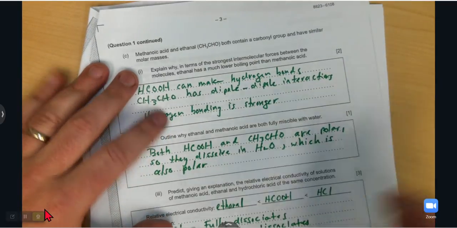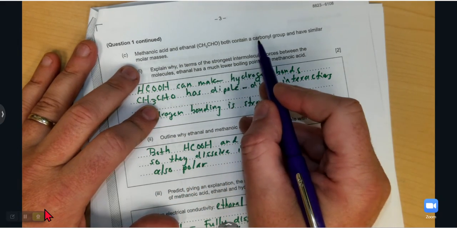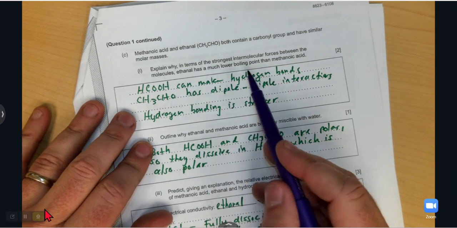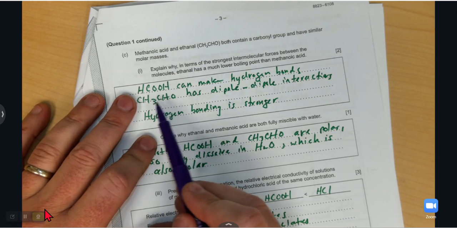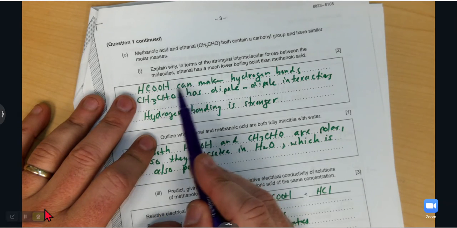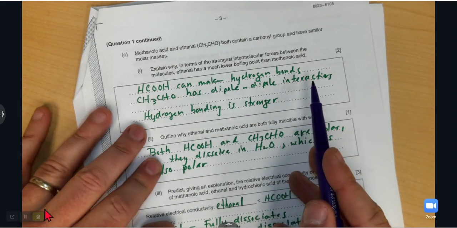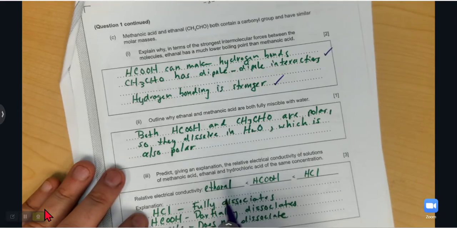All right. Number 1, part C says methanoic acid and ethanol both have a carbonyl group and have similar molar masses. Explain why ethanol has a much lower boiling point. So you just have to identify the type. Methanoic acid can make hydrogen bonds. Ethanol only has dipole-dipole, and hydrogen bonding is stronger. So mark 1, mark 2.